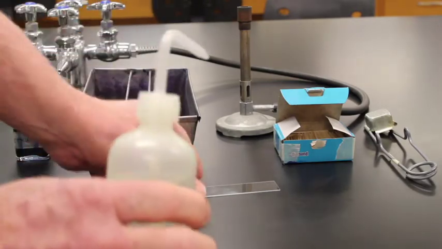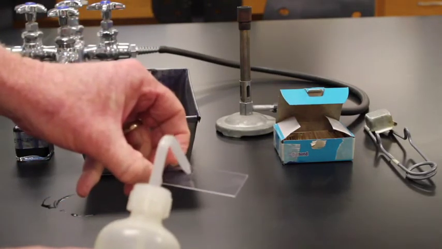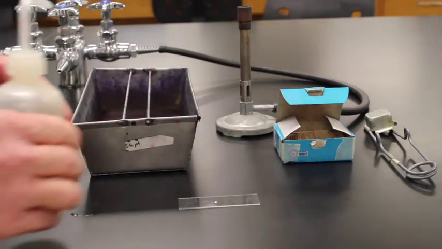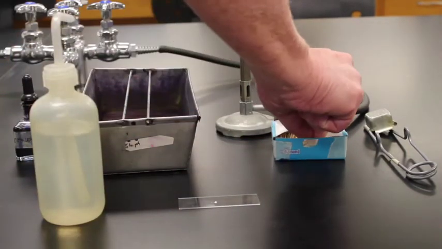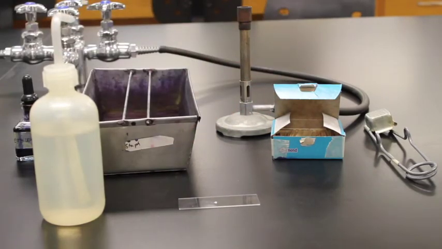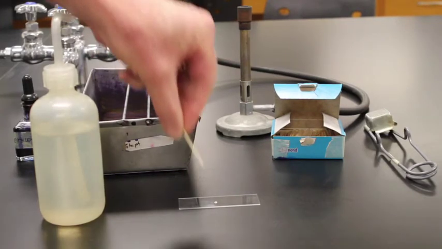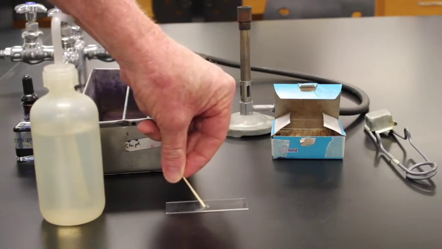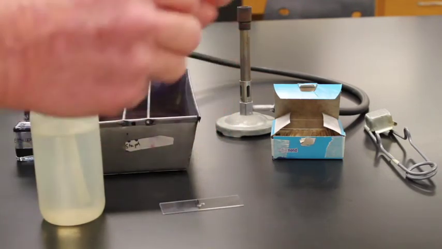So the first step is to basically take a drop of water. We'll put a little teeny tiny drop of water on the slide. I'm then going to grab a toothpick and rub it on the inside of my cheek. So all on the inside of my cheeks, I get all kinds of cheek cells on that toothpick.